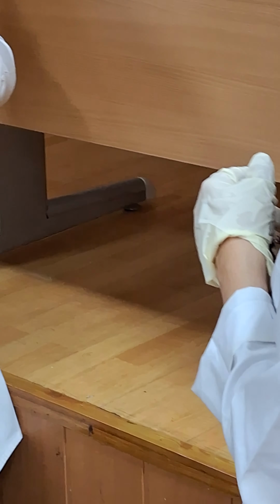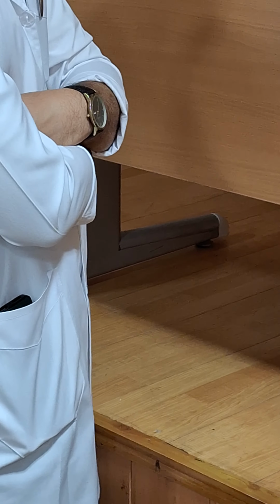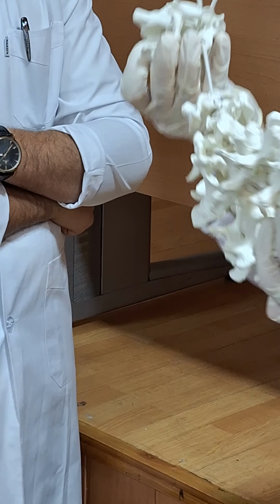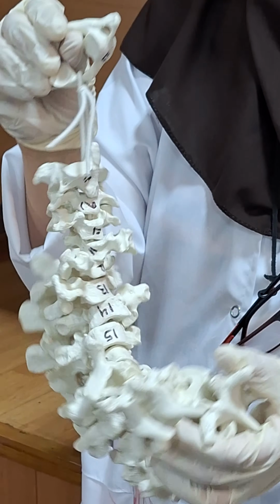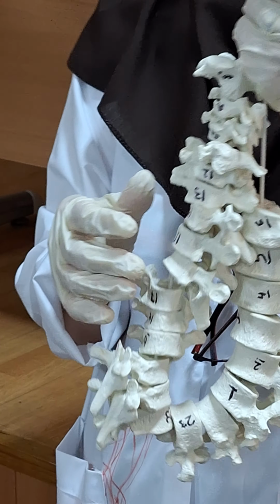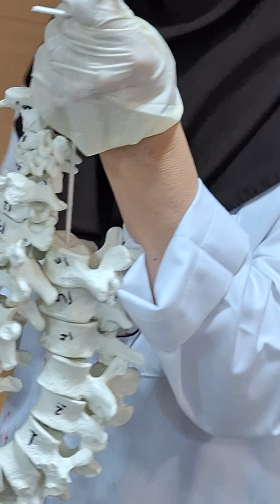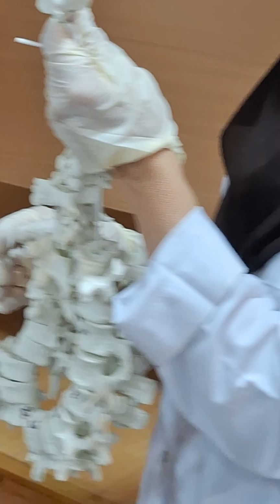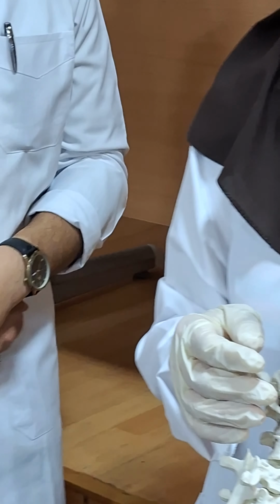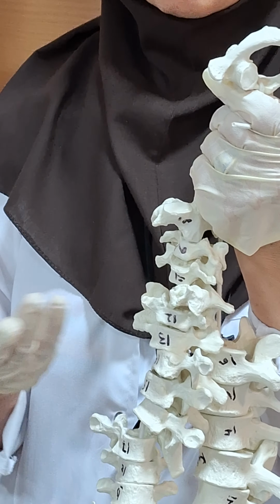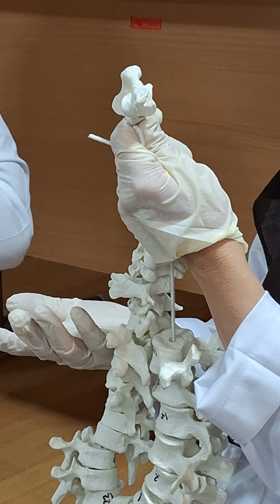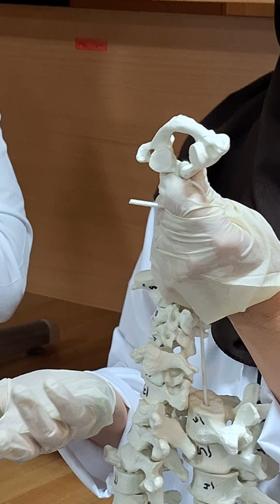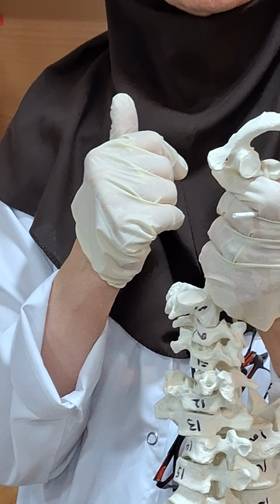Another thing, it is not a real one but it helps you. Look at this vertebra. Doctors, what do you think? Atlas. Are you able to find and show me the body? No body. There is no body. And it also belongs to the cervical region.